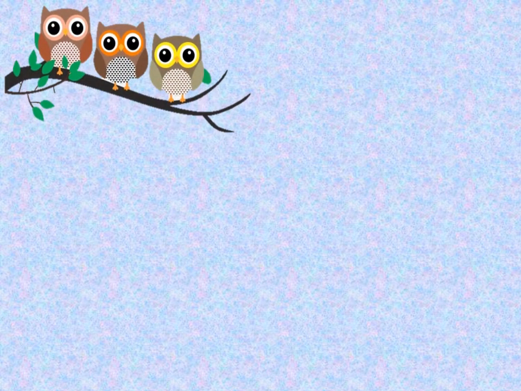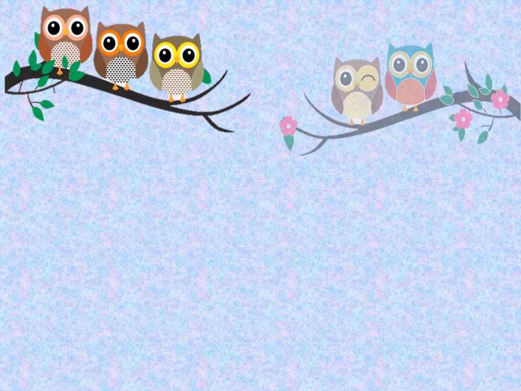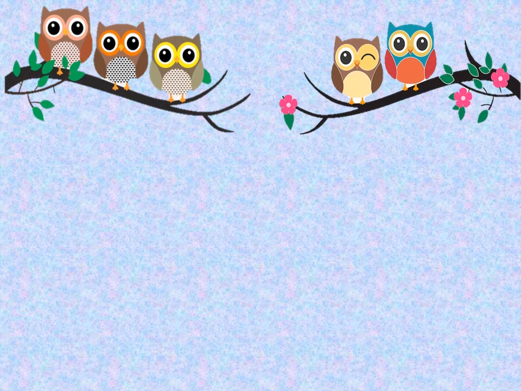We are moving to another question. There are 3 birds on the branch. Also, there are another 2 birds on another branch. My question is, how many birds are there all together?